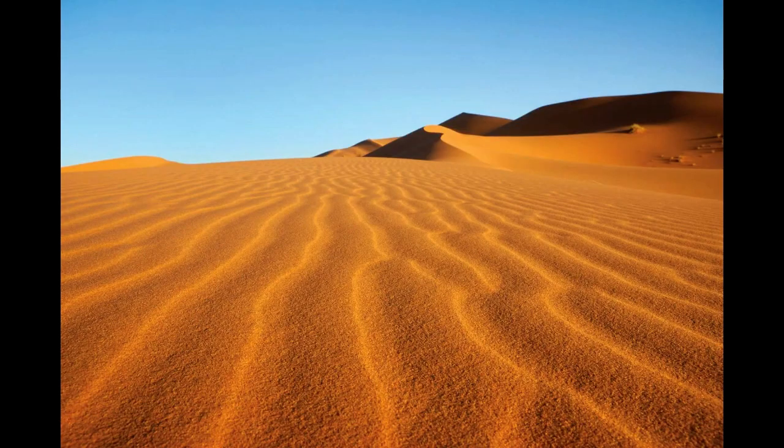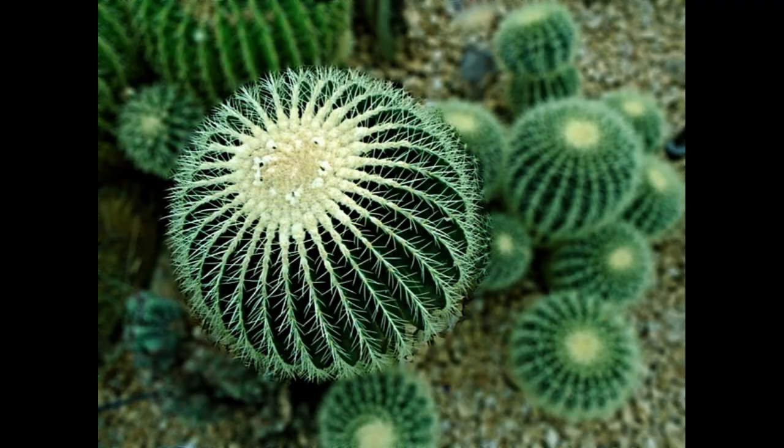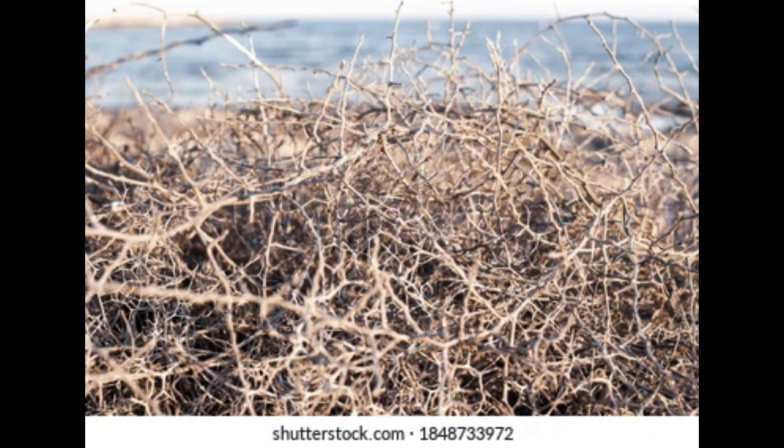Lush vegetation is so rare in deserts that animals eat anything to survive, so plants such as cacti, prickly pears, and thorn bushes grow prickles to protect themselves from being eaten by animals.